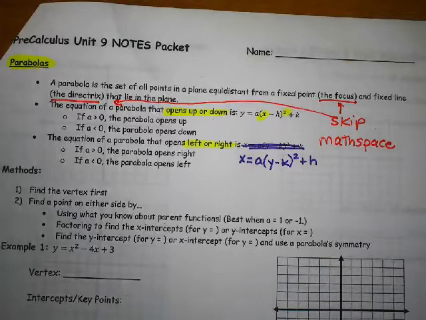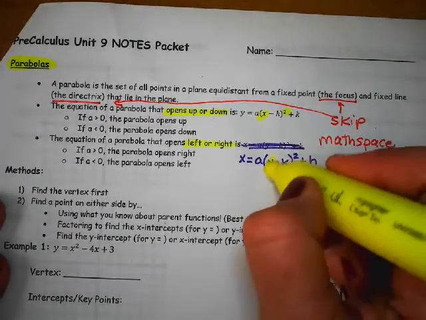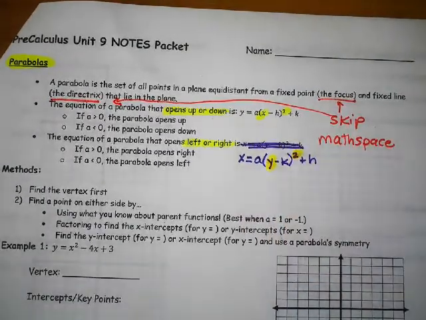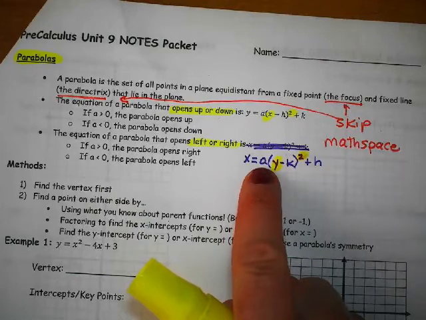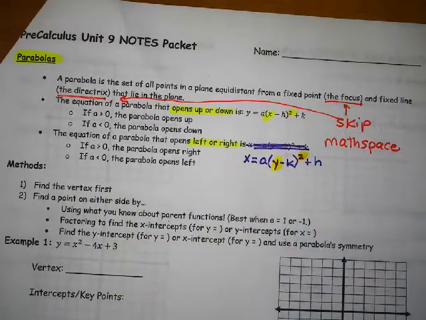And how we know if something opens left or right is that the y is the term that's squared. So those are going to be like sideways parabolas. If the number in front of y is positive, it's going to open to the right. If this number in front of y is negative, it's going to open to the left.